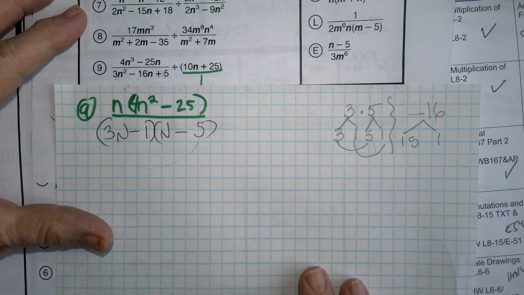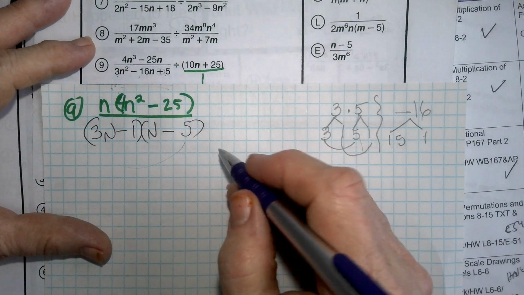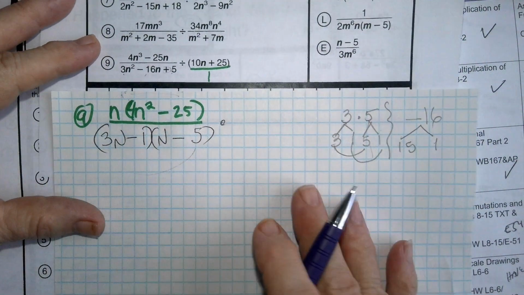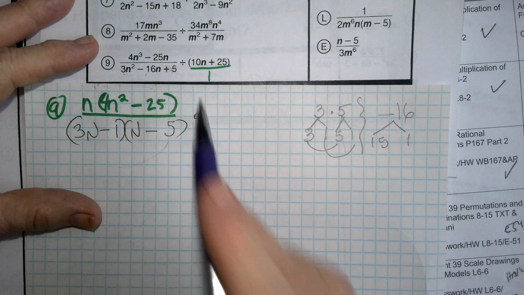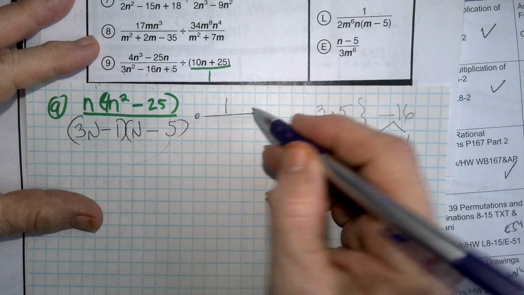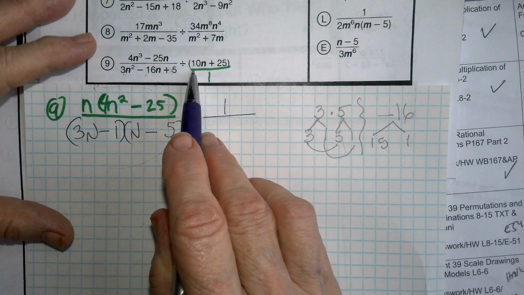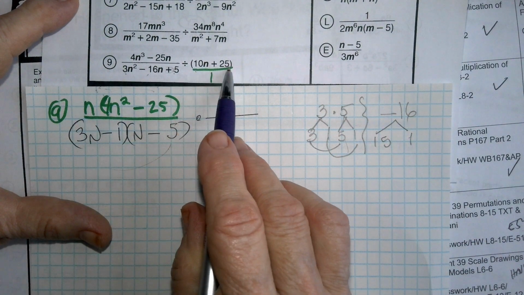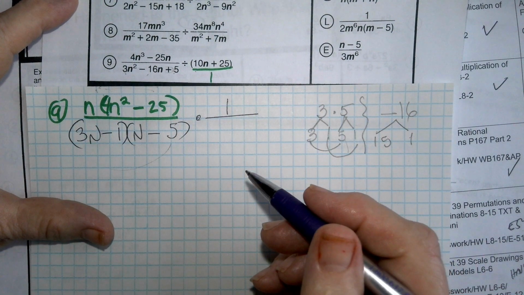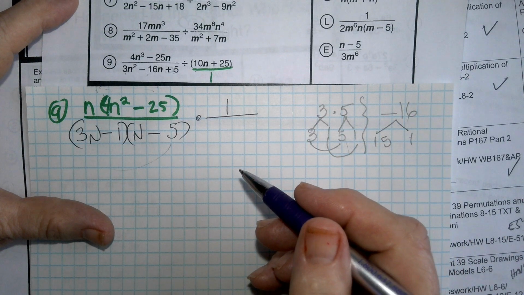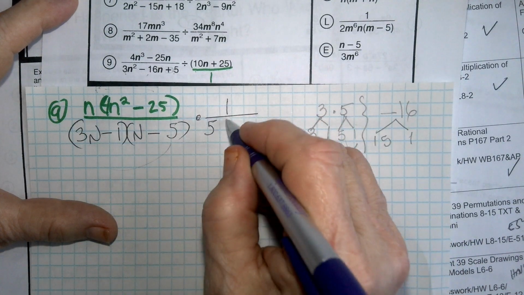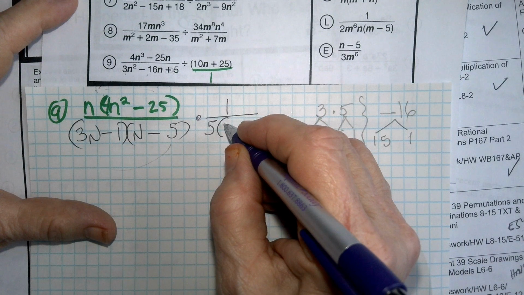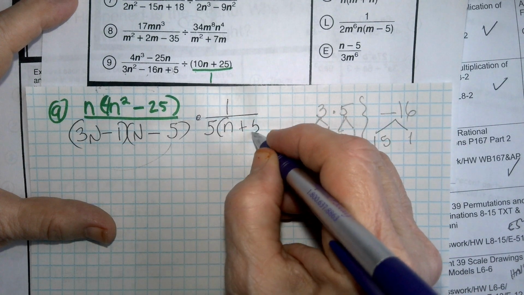Now, all right, then on the second one we have to leave, change, flip. So I'm going to flip this. And as I'm flipping it, is there any way that I can factor out something from the 10n plus 25? A 5. So n plus 5 is left.